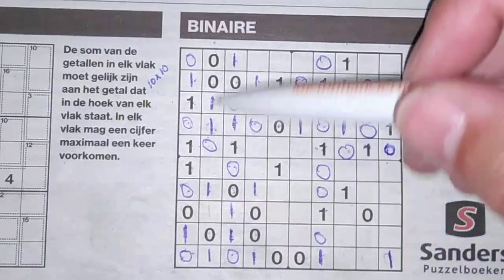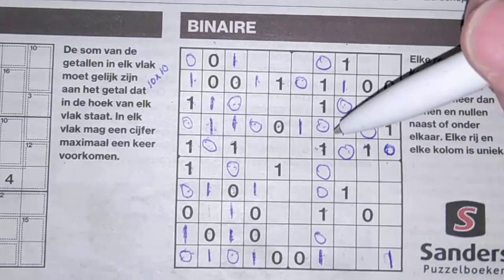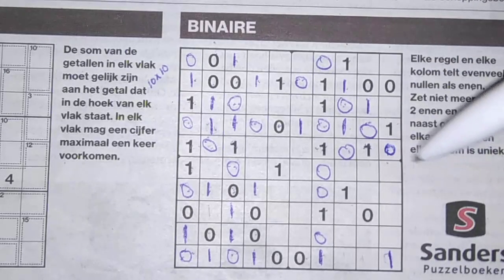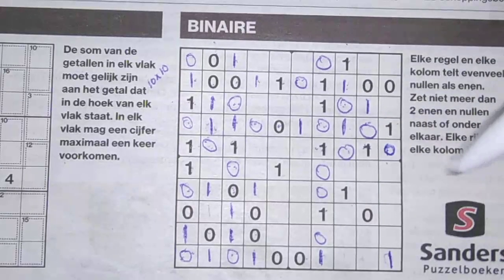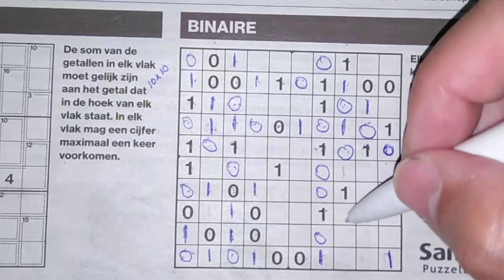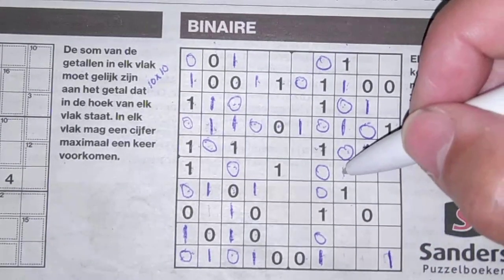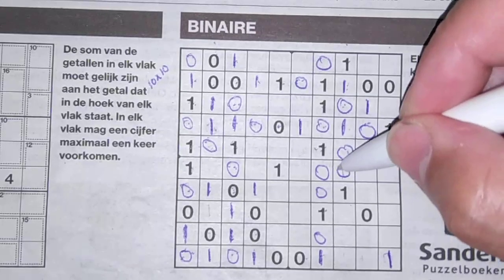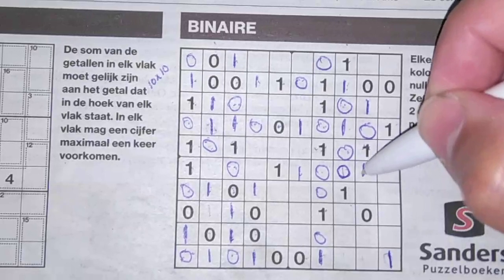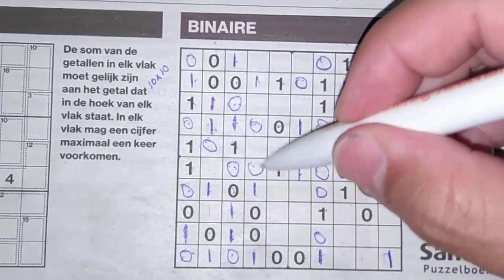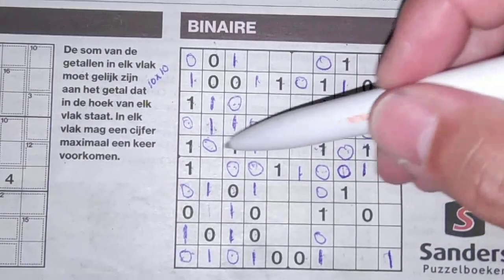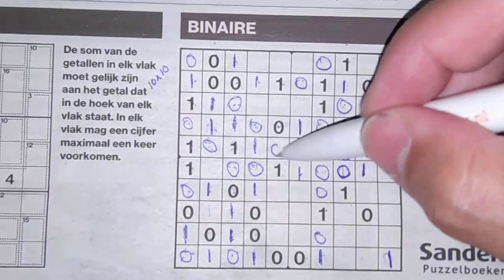Then 1, 2, 3, 4. 1, 2, 3, 4. 4 ones. I cannot place a 1 here, otherwise we have 3 O's in a row. So this should be an O. Double O here and 1, there 1. Double 1 here and O, there and O. Between 2 O's comes a 1. Double 1 here and O, there and O.